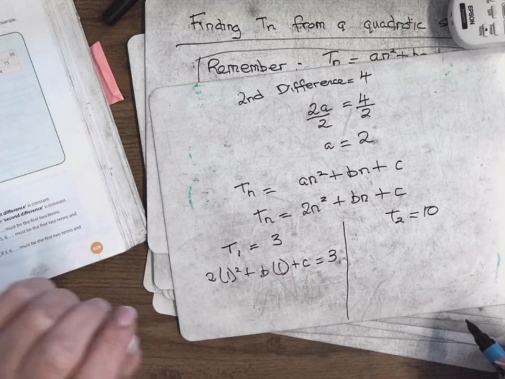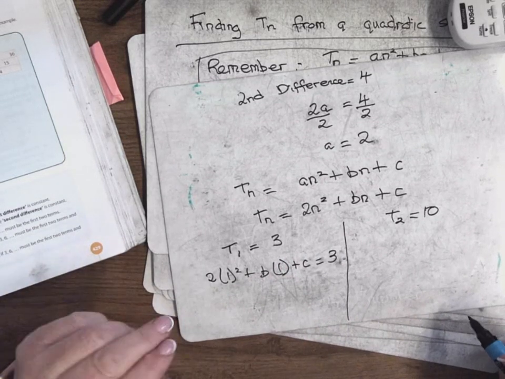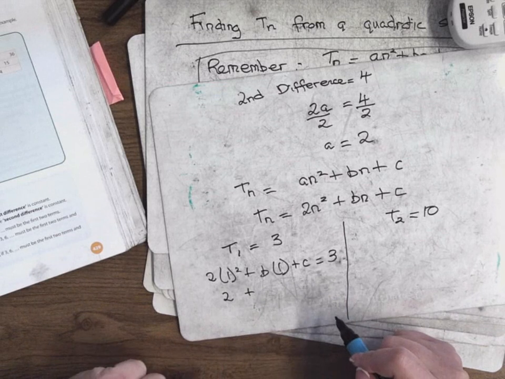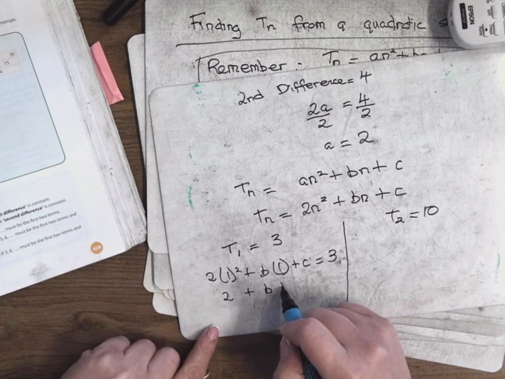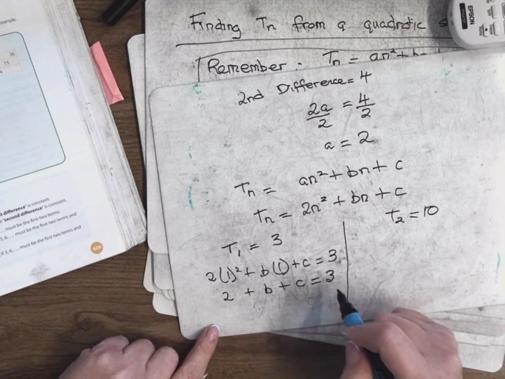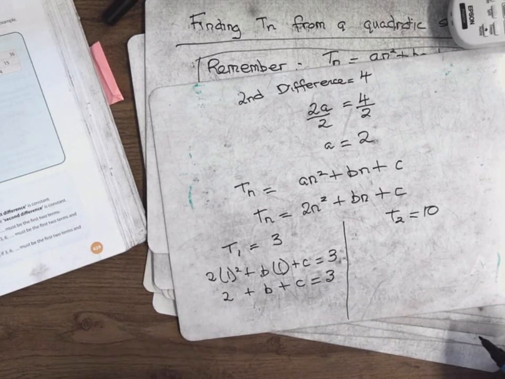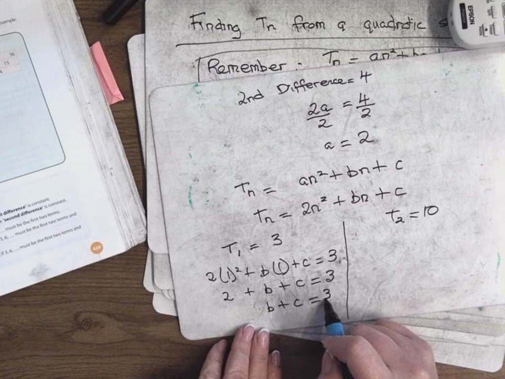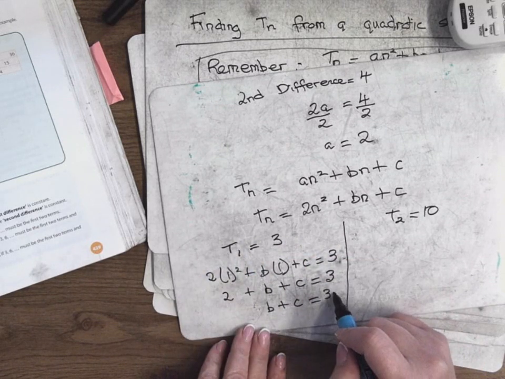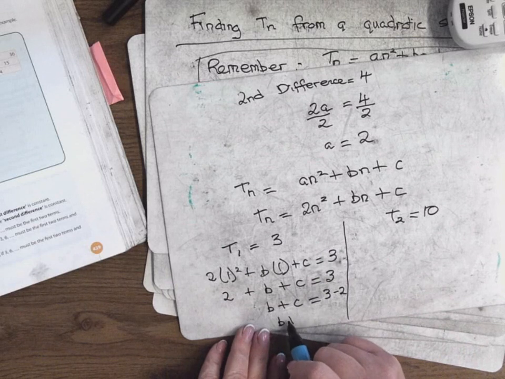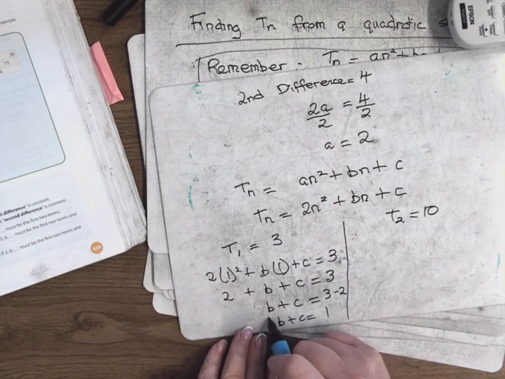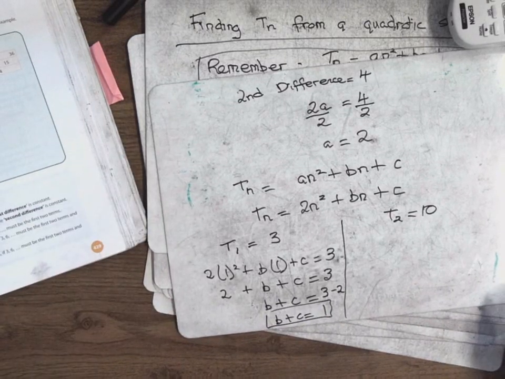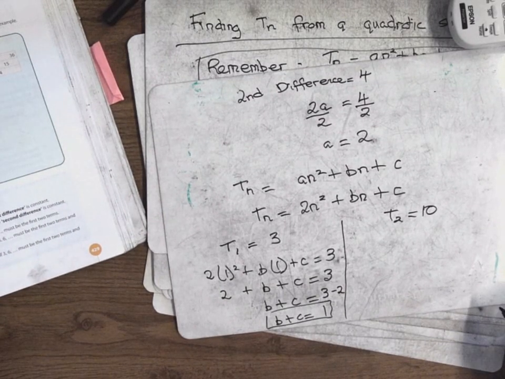So what we need to do is multiply out and tidy it up. 2 times 1 squared is 2 on the calculator. What's b times 1? It's just b, isn't it? Then I have a plus c equals 3. So I'm going to leave the b and the c on the left hand side and bring the number over. Over here I have a 3, and I bring the 2 over the wall. What happens to it? Minus 2. So b plus c equals 1, and I can't go any further with that, so I'm going to park it there for a minute.